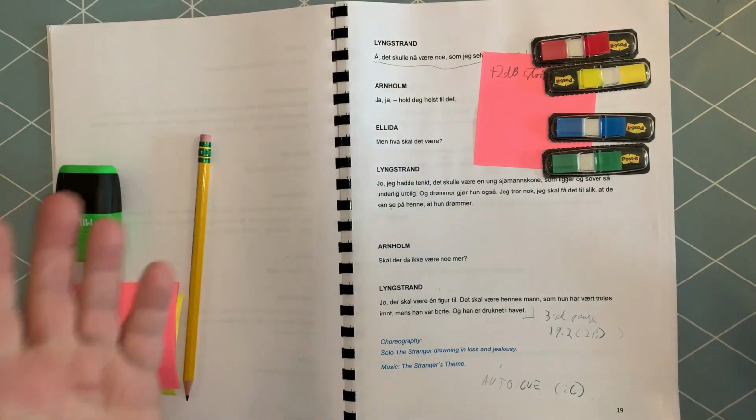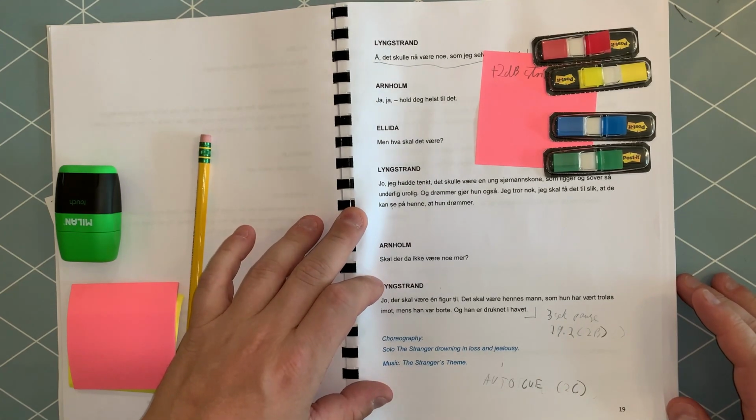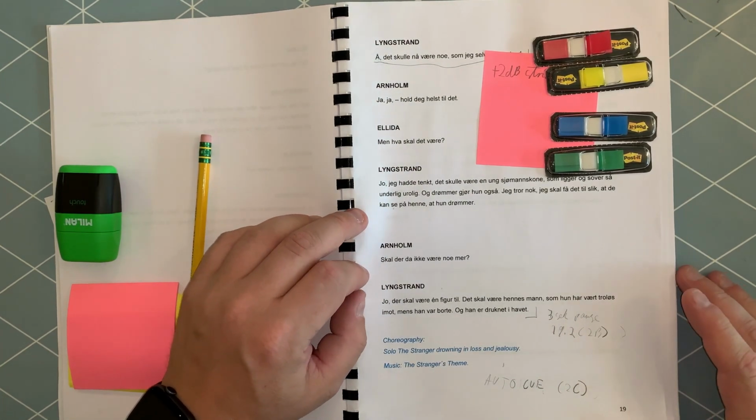So this is just a quick way of doing it, one of my favorite ways to do it after many years of trying to figure out the best way to do it. I don't think there is any best way.